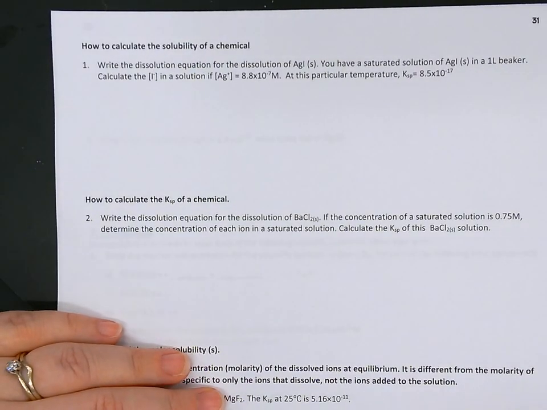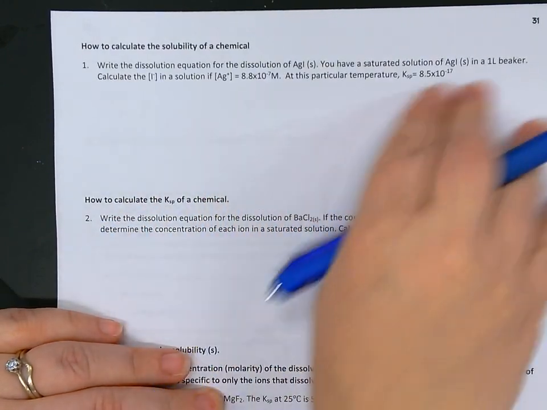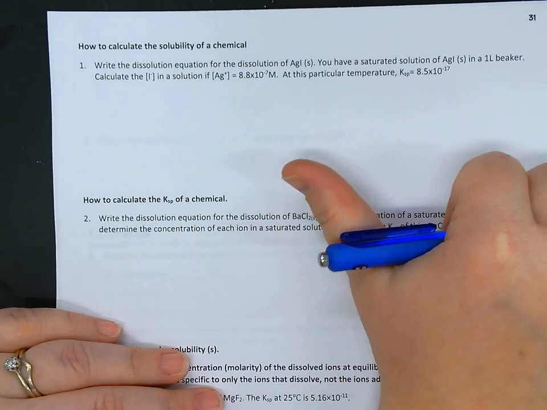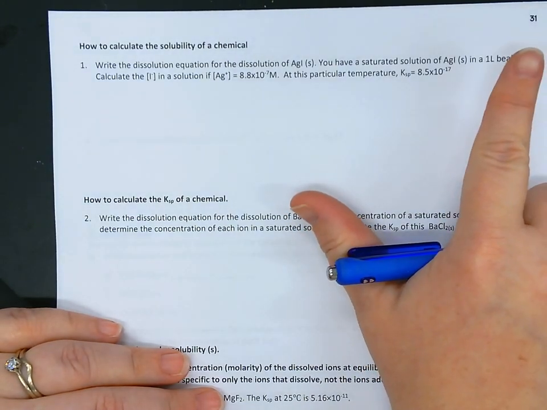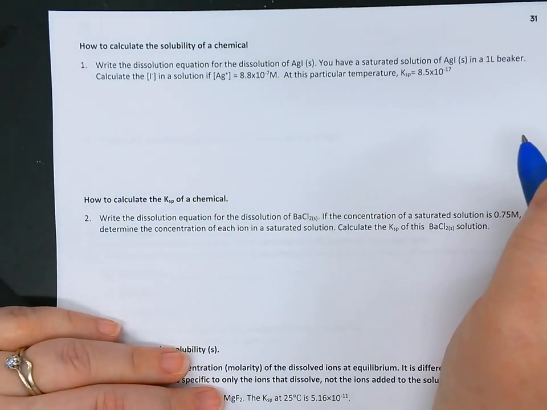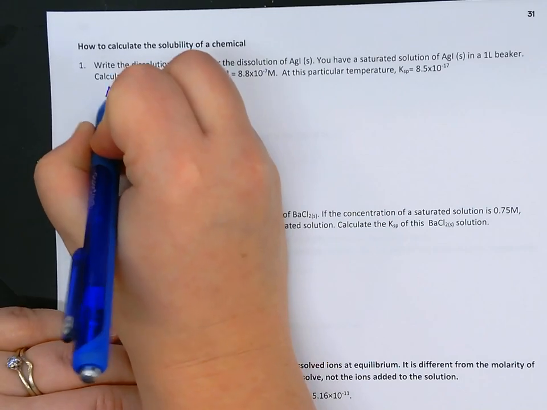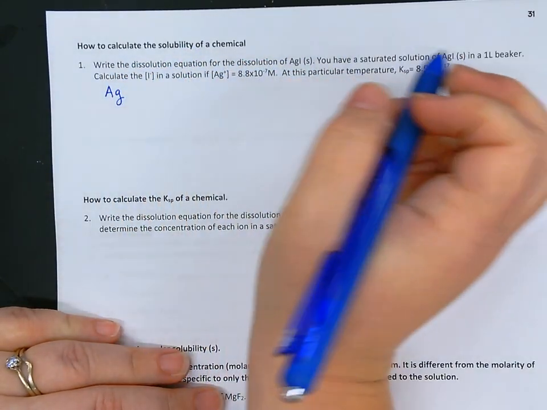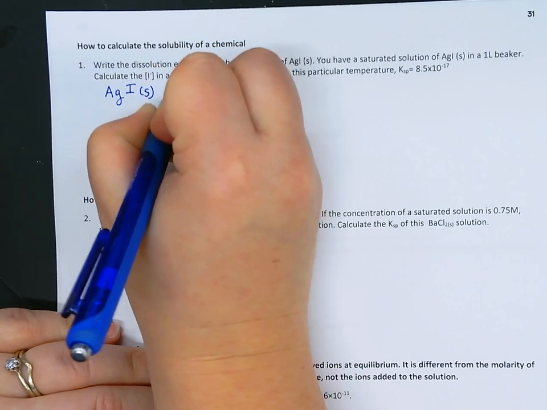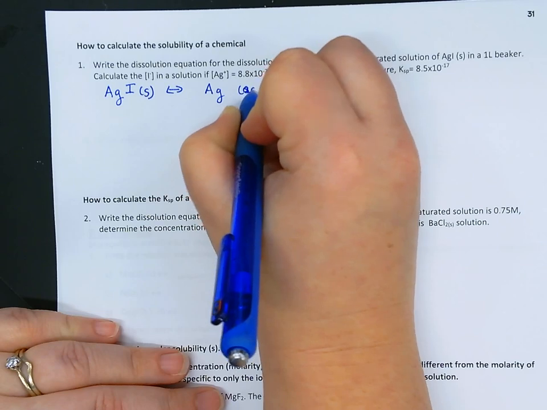So for any of these questions, two things you can always do, no matter what information they give you, is you can write a dissolution equation and you can write an equilibrium expression, or KSP expression, okay? They won't always say to write these, but they're very helpful because they give you a starting place. So I encourage it strongly. Now this one says to write the dissolution equation for the dissolution of AgI, solid. So we're just going to break it apart into its two ions as aqueous.